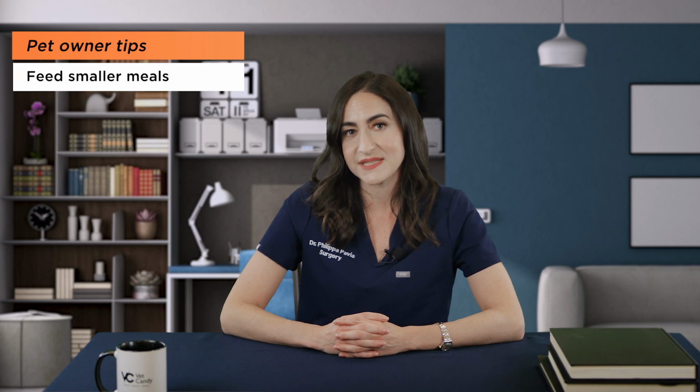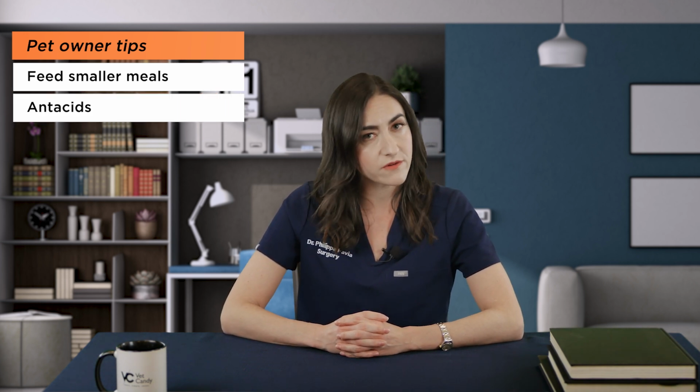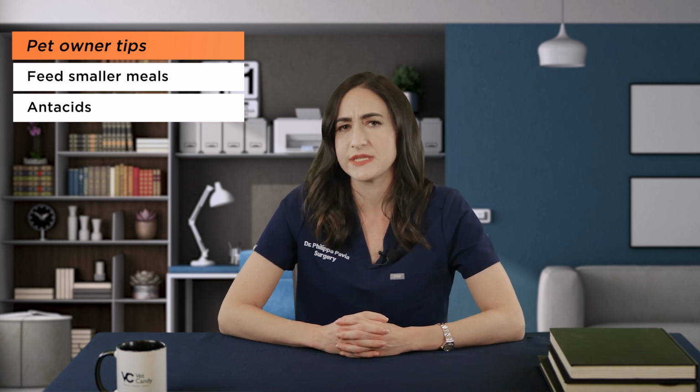So really successful procedure. One thing to keep in mind is that dogs can sometimes have a transient GI upset from having their stomach in the abnormal or new normal position. So I do warn owners that particularly for the first couple of weeks, they should be fed smaller meals more frequently, and sometimes a gastroprotectant or antacid can be helpful.